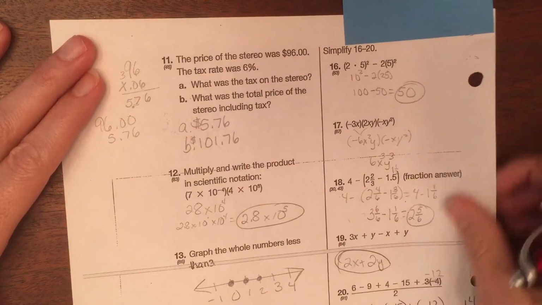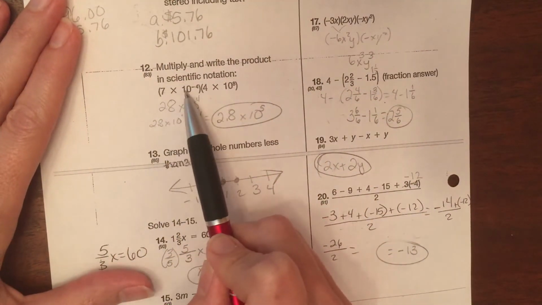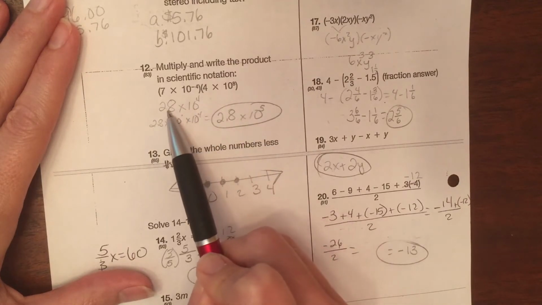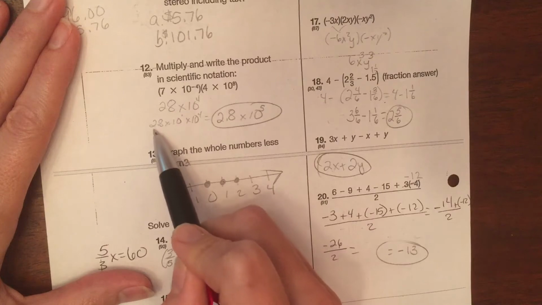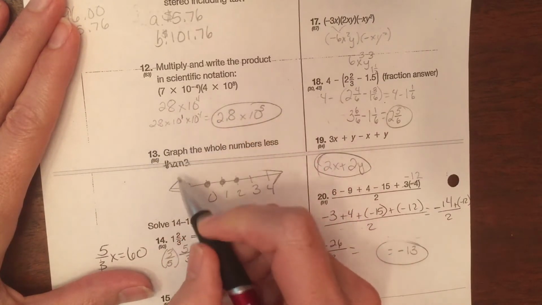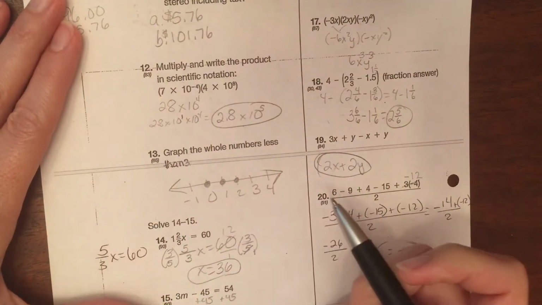$101.76. Number 12. 7 times 4 is 28. 10 to the negative 4 times 10 to the 8 is 10 to the 4. 28 is not proper though. 28 turns into 2.8 times 10 to the 1st. Then I bring back in my times 10 to the 4th. Final answer, 2.8 times 10 to the 5th.